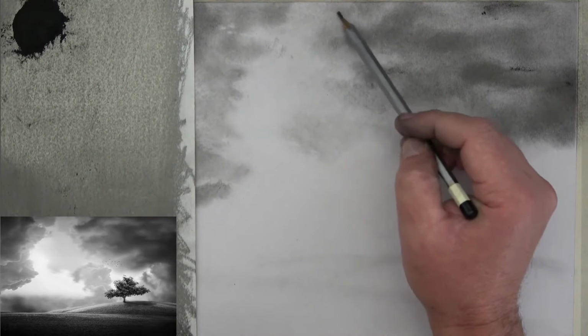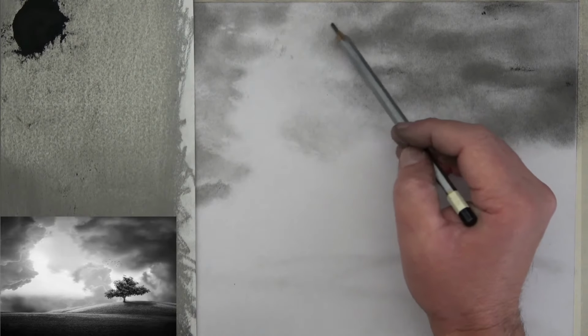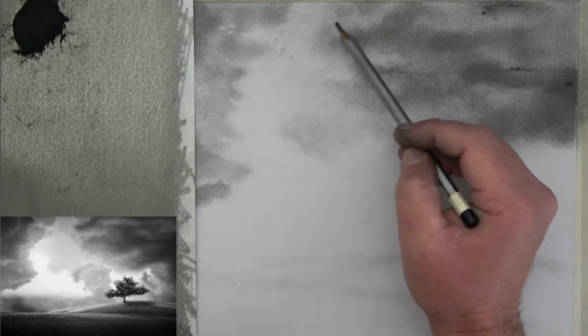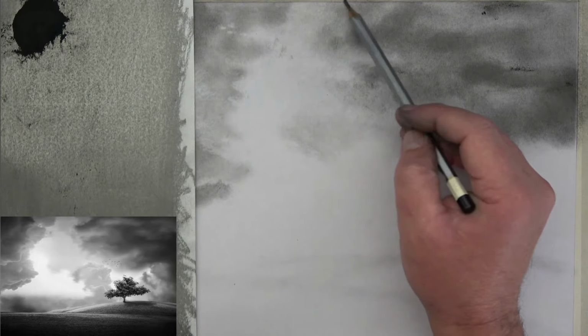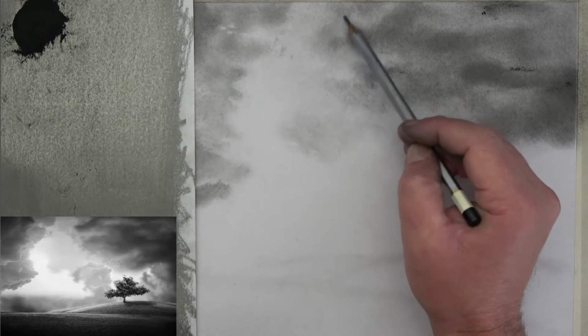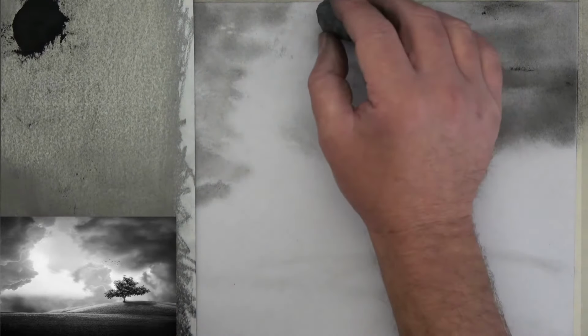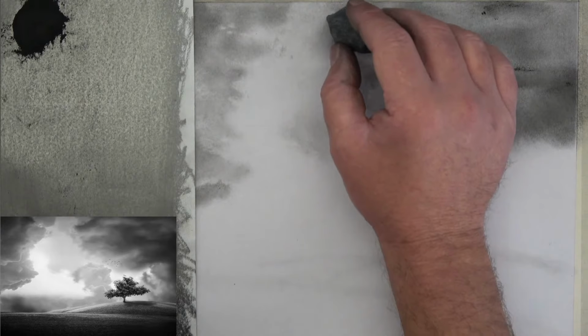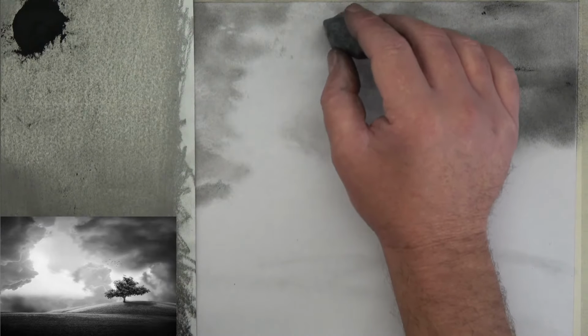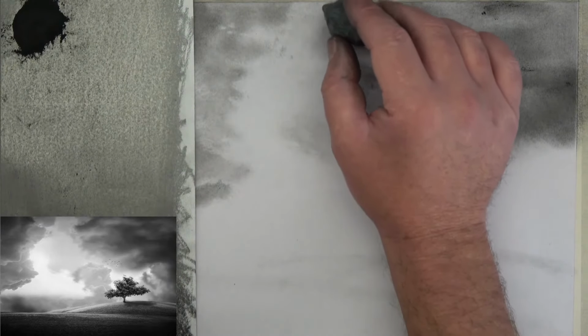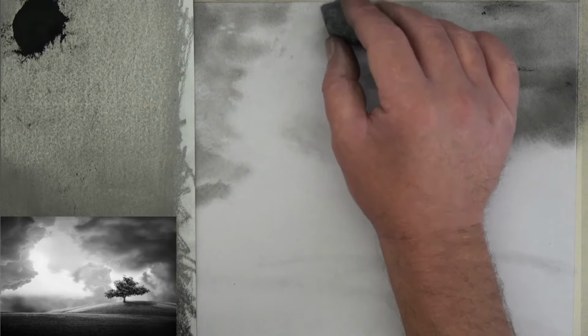So I'm going to just selectively use my pencil to create that little darker edge over there. Carefully come back in with the eraser on the lighter side of it and just add in that extra little bit of contrast. And there you go, you've got it.